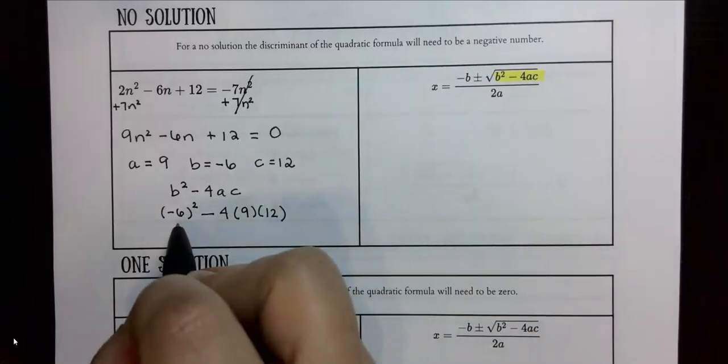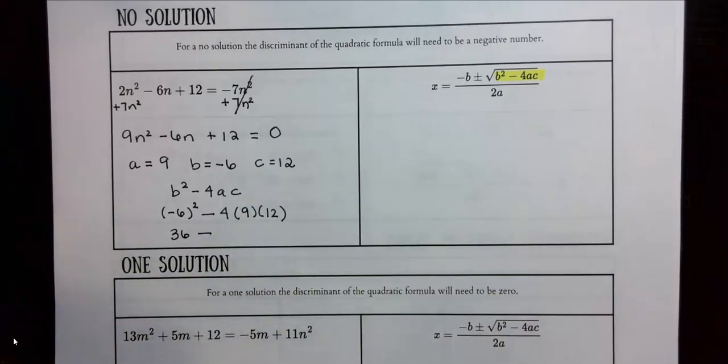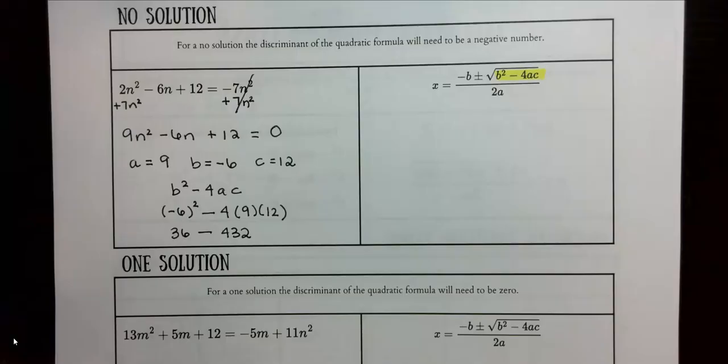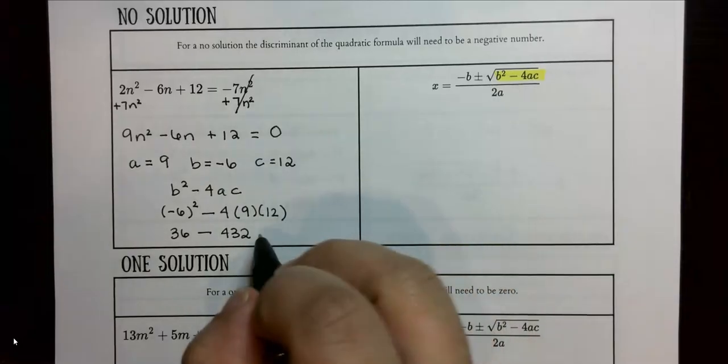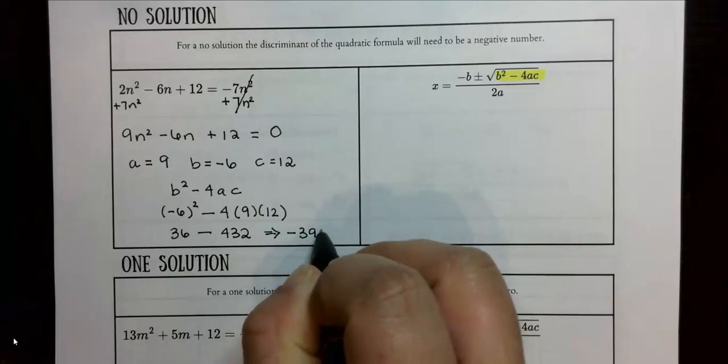All right, we know that negative 6 squared gives us a positive 36. I'm going to bring down the minus, and then we're going to take the 4, the 9, and the 12 and multiply them. It's perfectly fine to type that into your calculator, because it could be a really big number, and in this case it is. It's 432. Now, if you take 36 and subtract 432 from it, it is going to give us a negative number, which is a negative 396.